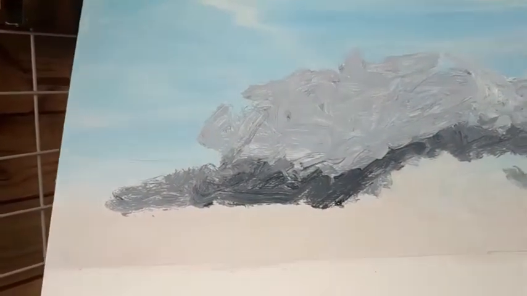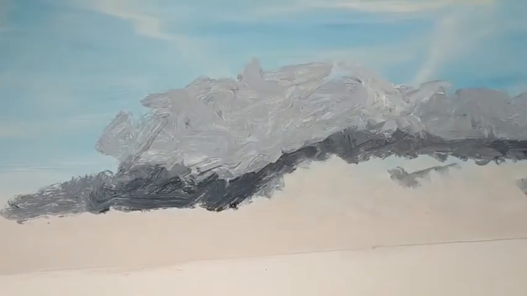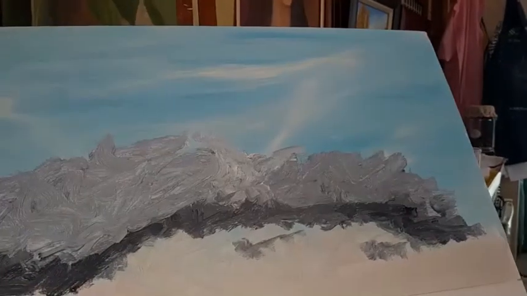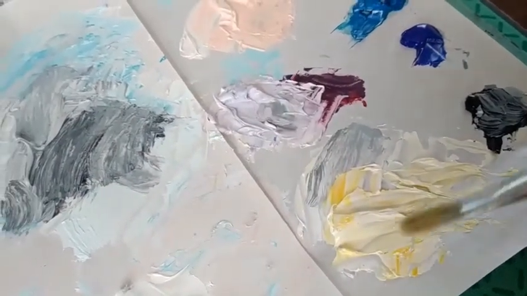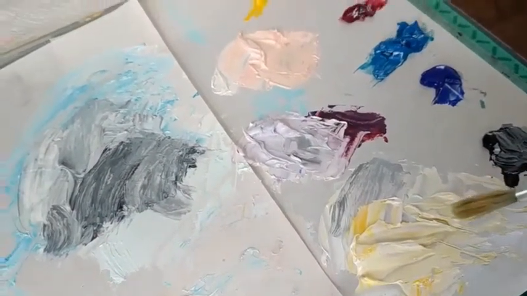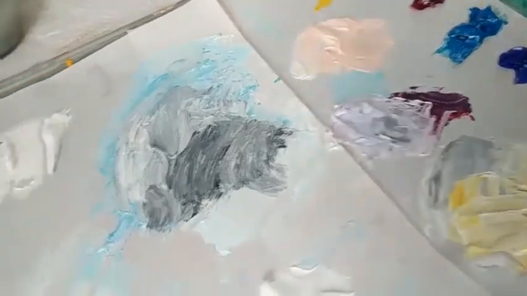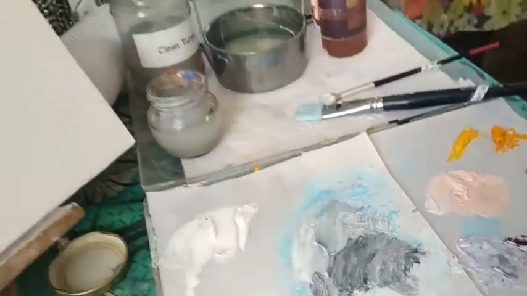So let's have a look. I've cleaned the brush and I mixed more of my yellow. See, there's a little bit of bright yellow there as well. Doesn't matter, the sun is going to shine through my clouds in any case. So I just load up, and that's what I do.